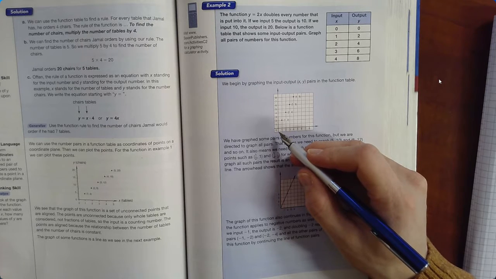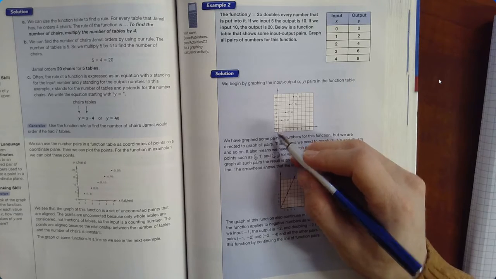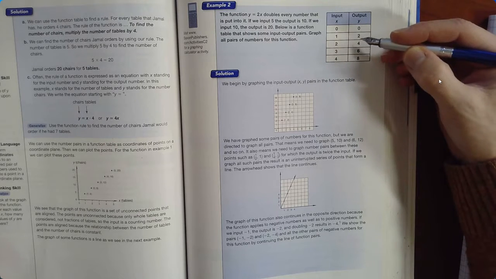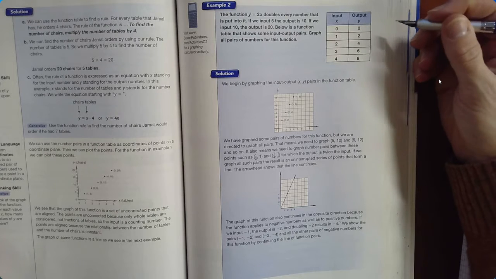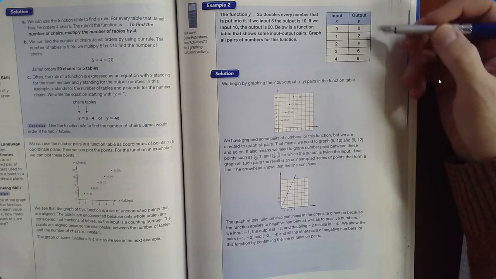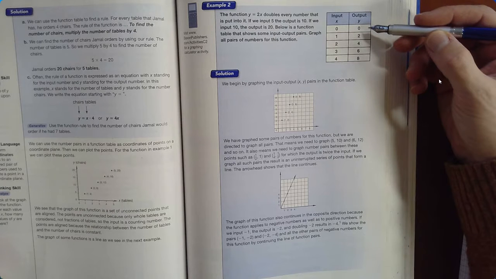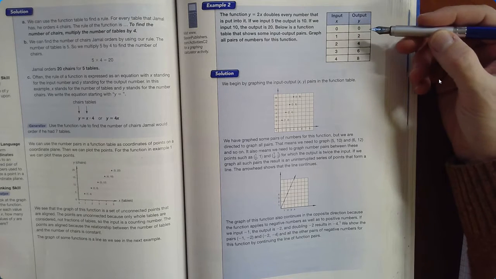But when you're learning graphs, it's nice and easy to have that be your origin point. So when x is 1, y is 2. When x is 2, y is 4. So it seems like y is just double whatever x is, with the exception of 0, because 2 times 0 is 0.